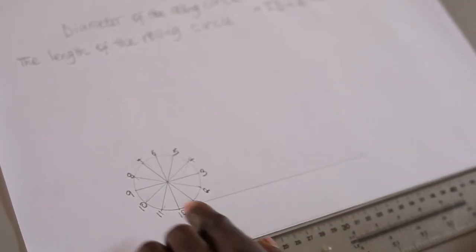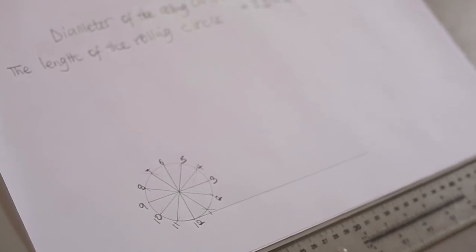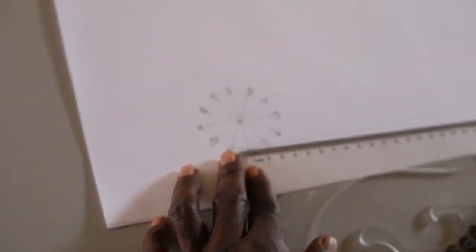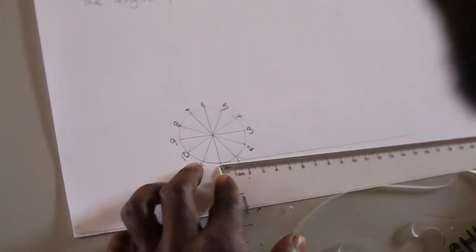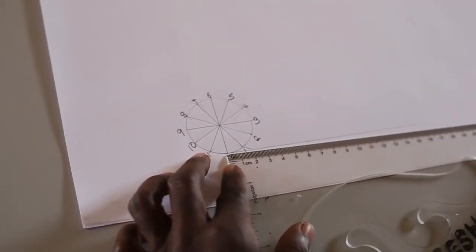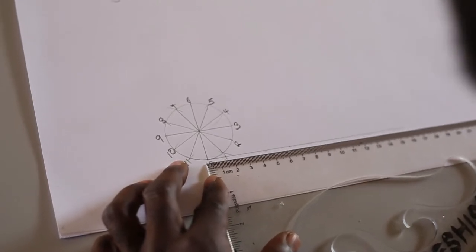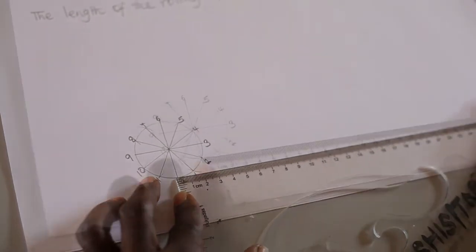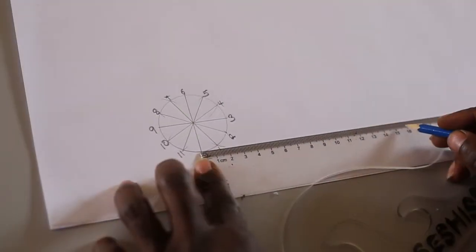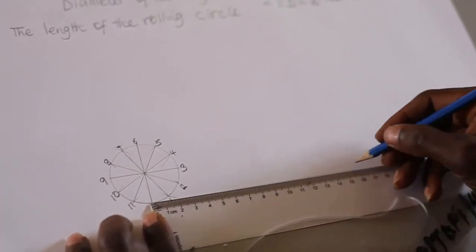Okay. This line measures 157 millimeters. So you just take the measurement with the aid of any of the set squares. I think this one seems to be a bit appropriate for me. So from point number 12, we mark off 150, 155, 156, 157 millimeters. You mark it off.